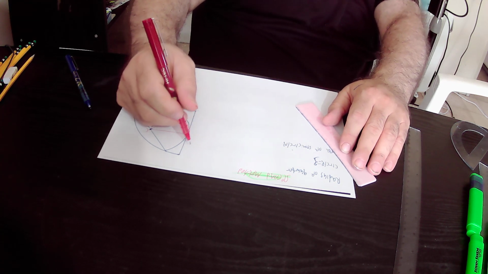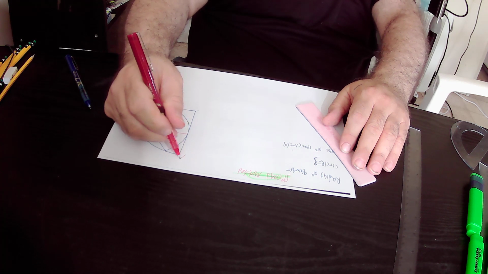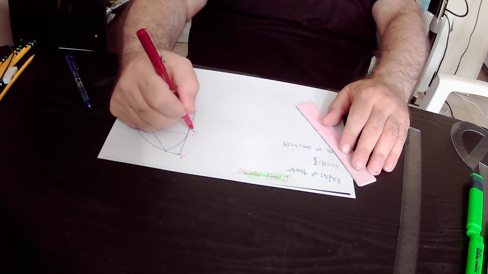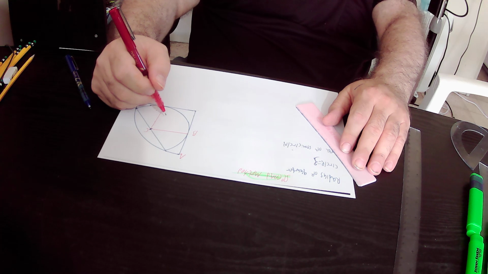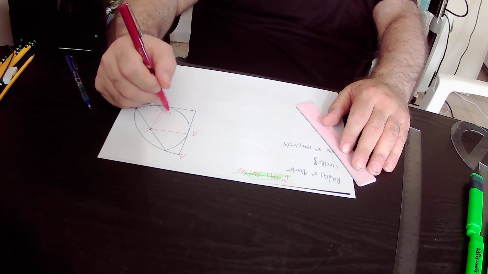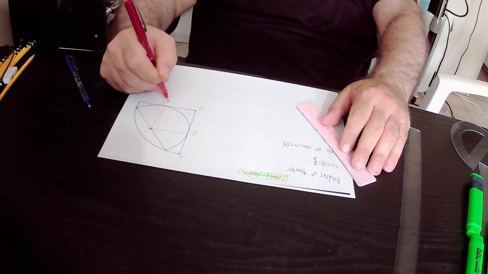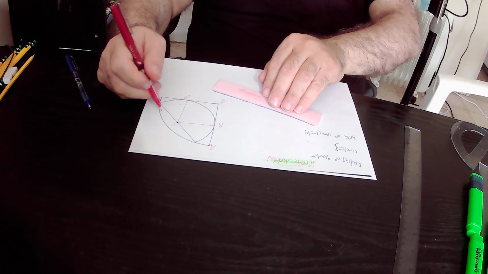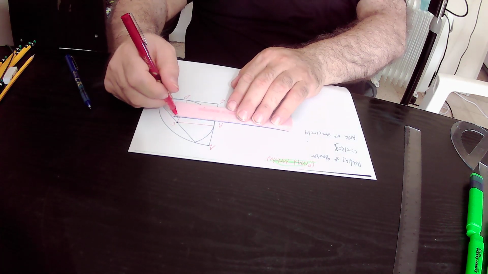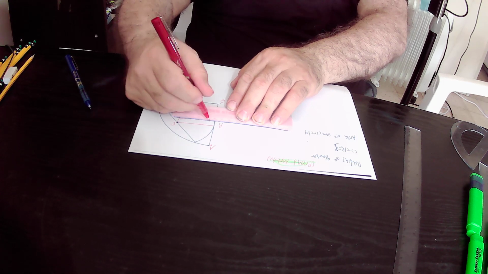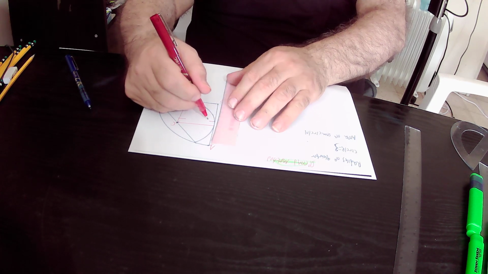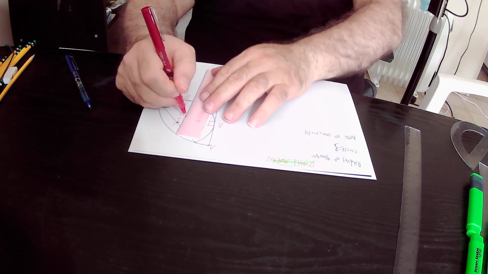This is point A, B, O, D. BCOD is a square, according to what we have already found out in the first method.